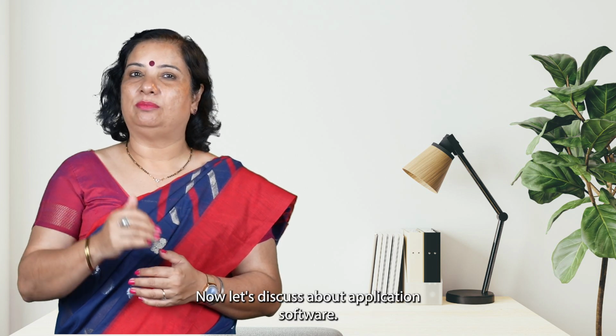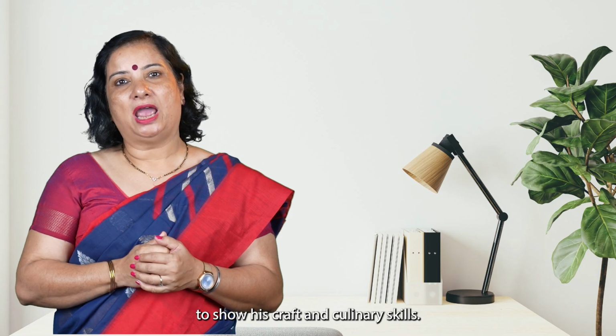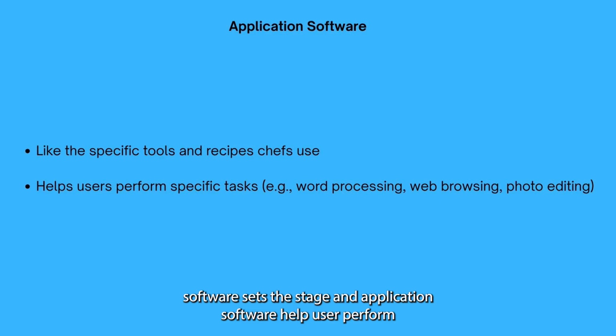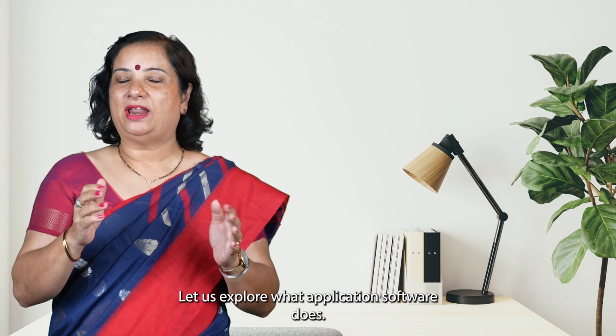Now let's discuss application software. Application software is akin to specific tools or recipes, like a special recipe made by a chef to show his craft and culinary skills. So system software sets the stage and application software helps the user perform a particular task. Let us explore what application software does.